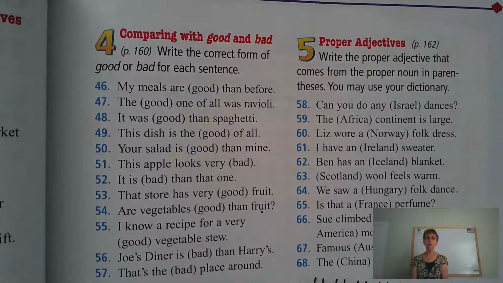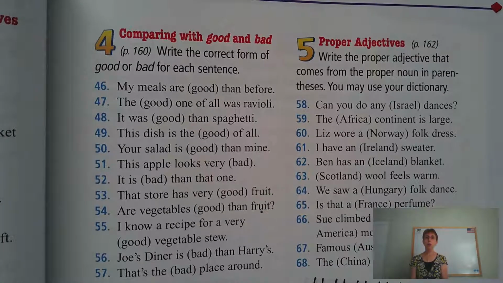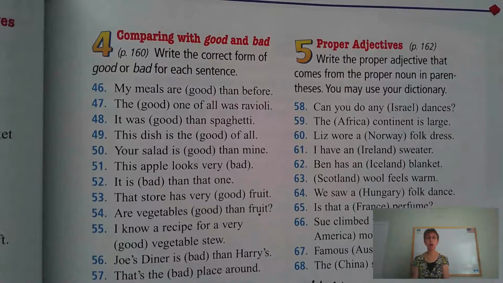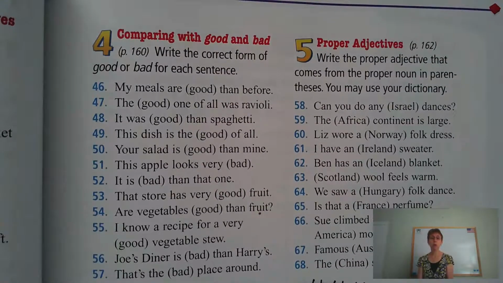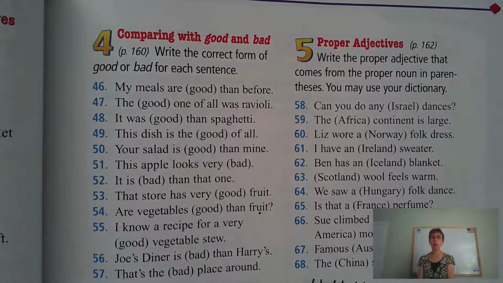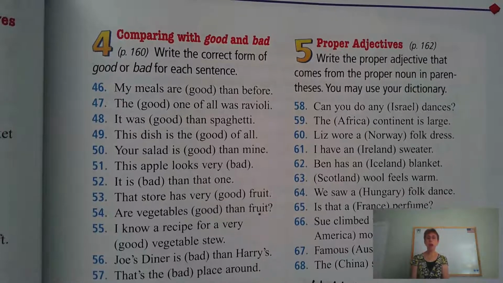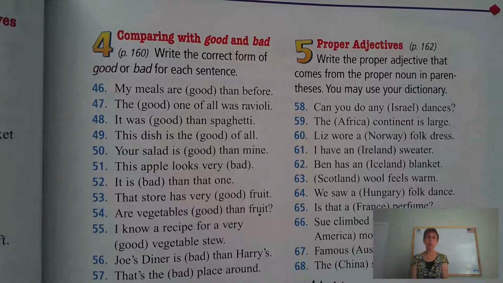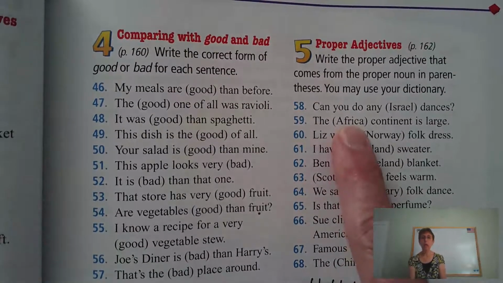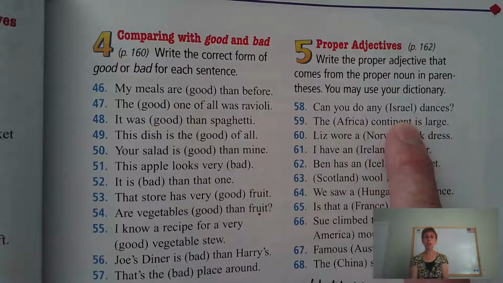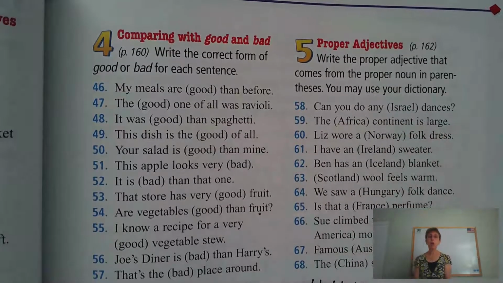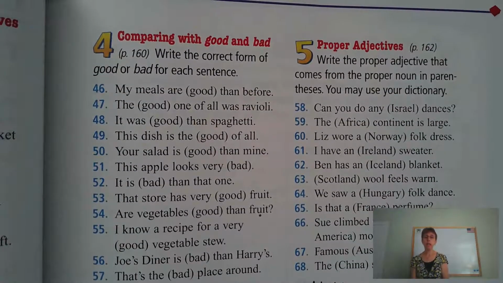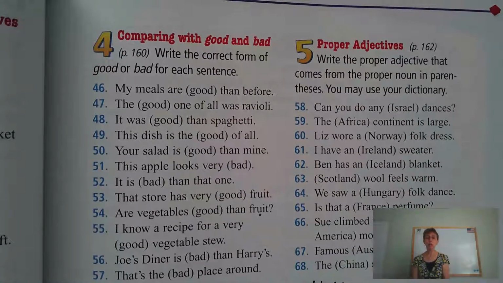In section 5, proper adjectives, write the proper adjective that comes from the proper noun in parentheses. You may use your dictionary or other additional resources, because there is no set pattern in how to form these proper adjectives from the proper nouns, you just need to know what the correct adjective is. So let's take a look. Number 58 says, can you do any, and in parentheses you have Israel, and dances? Well, it would be, can you do any Israeli dances? Okay, Israeli, so that's what you would write.